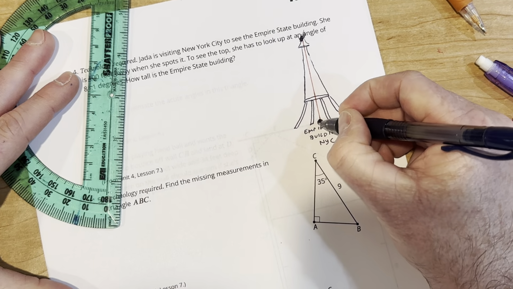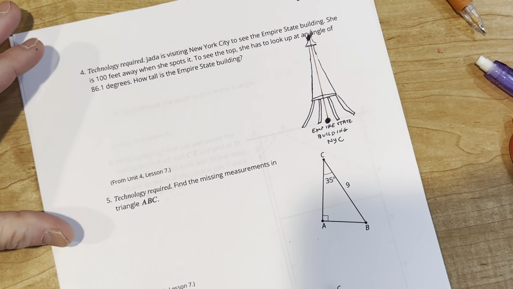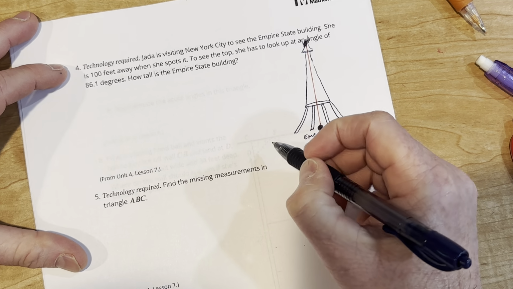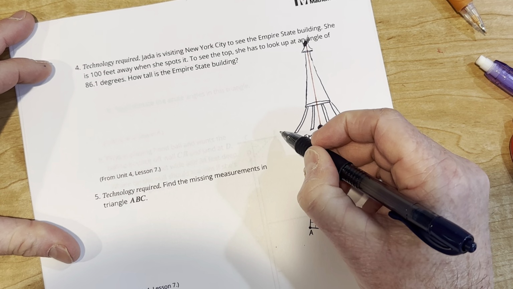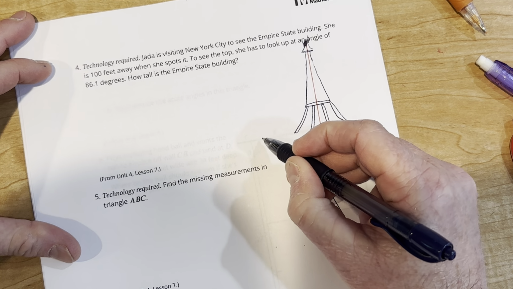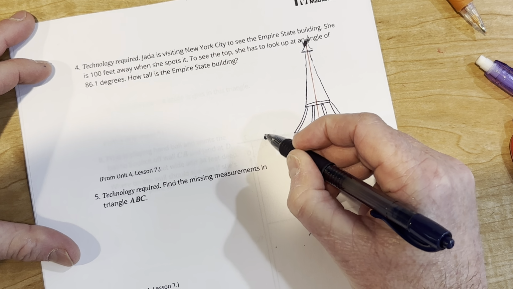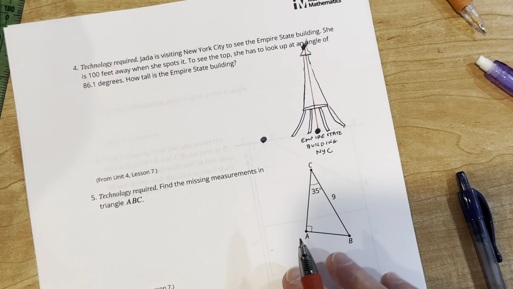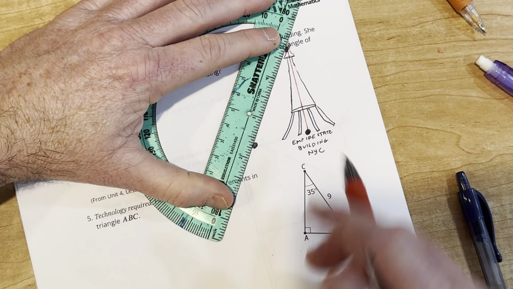Okay. And then Jada, sorry, is 100 feet away, looking way up. I'm gonna try to make it look somewhat close to this size angle. It's not gonna be perfect this time, but that's okay.